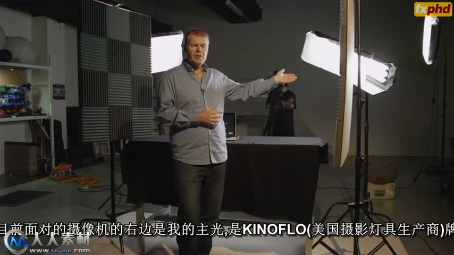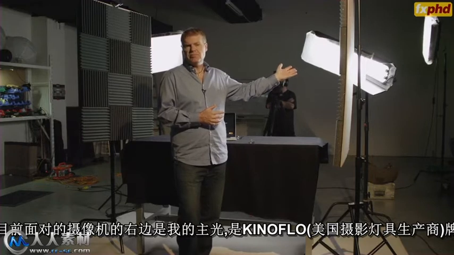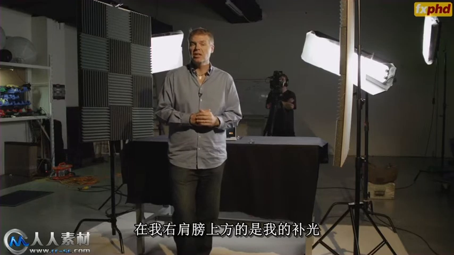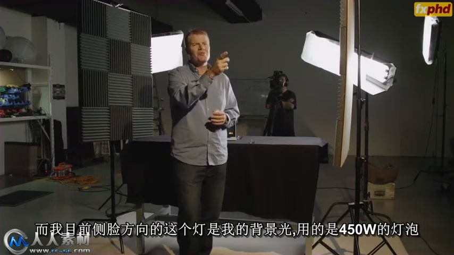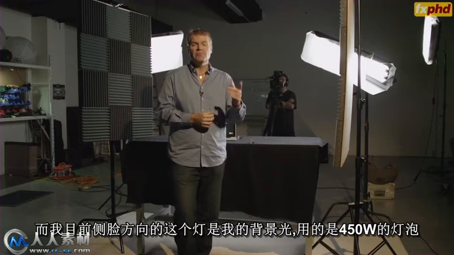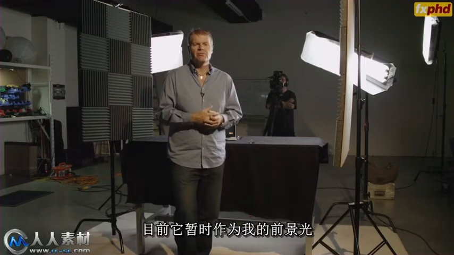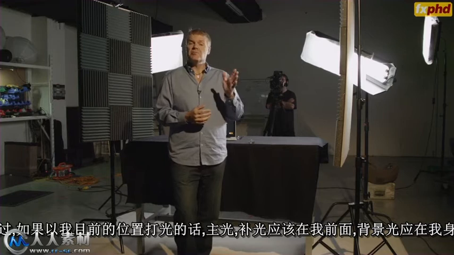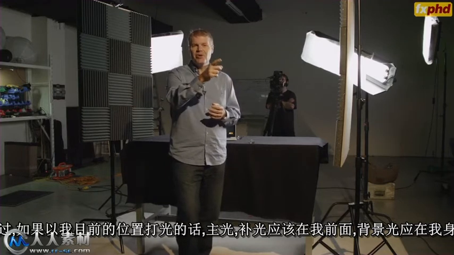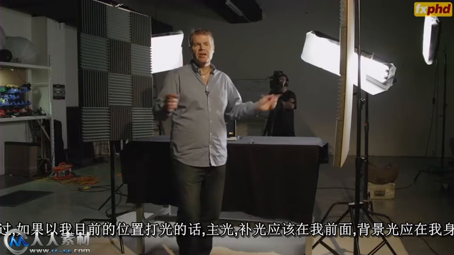On your camera right, I've got my primary key light. It's a Kinoflo, and I have here over my shoulder my fill light. And then what I'm being lit with now, but of course normally is my back rim light, is a Hi 650 spot. As I say, at the moment that's giving me front light, but that's interesting because it's not a classic Hollywood lighting setup, where my backlight, my rim light, would in fact be opposite my key light.